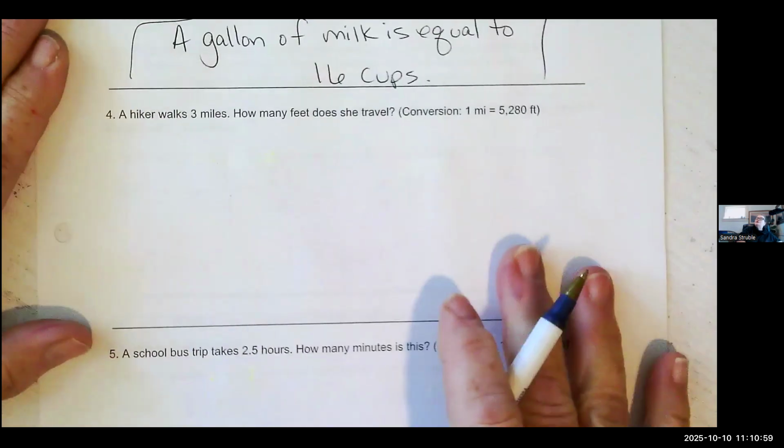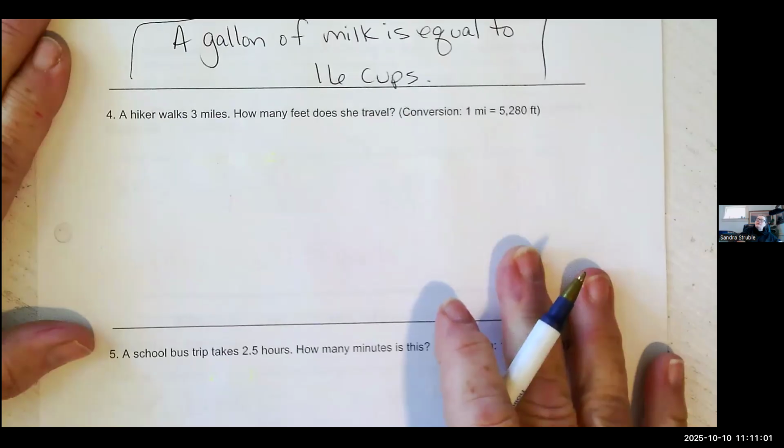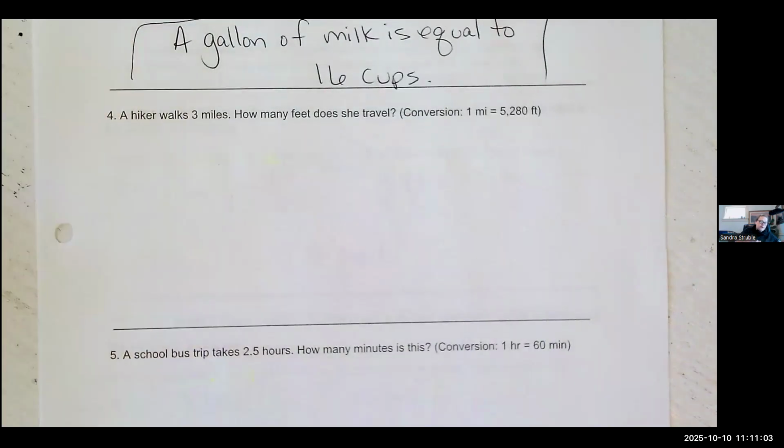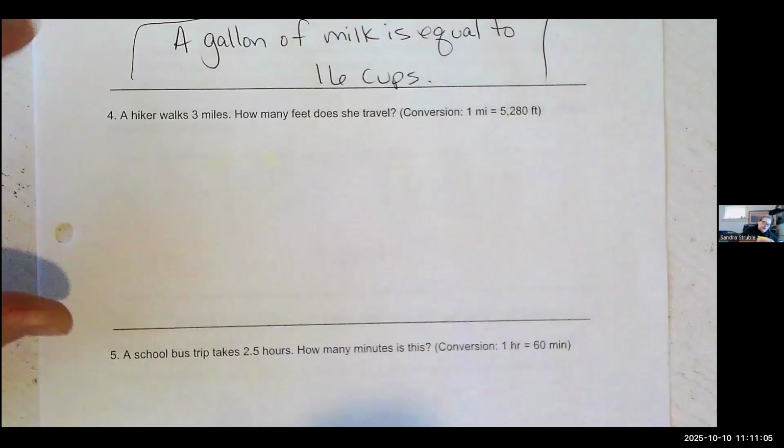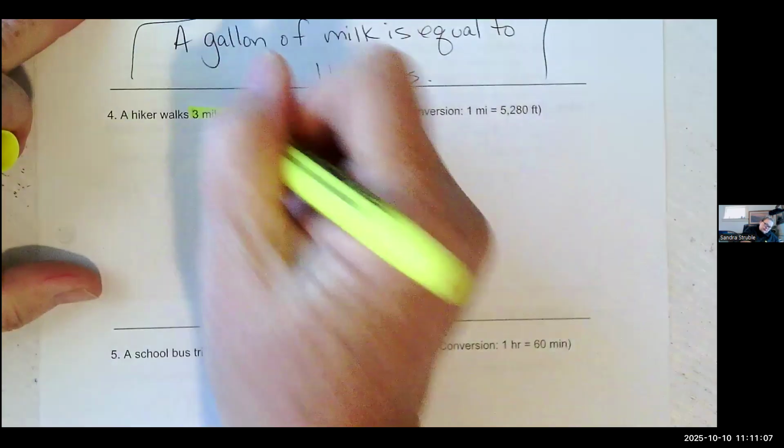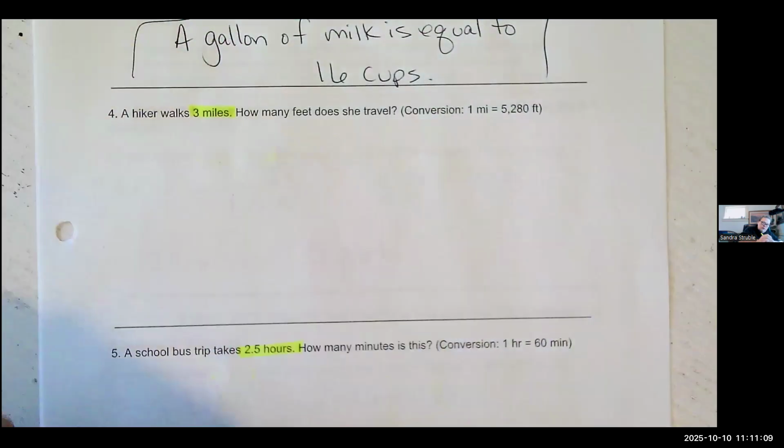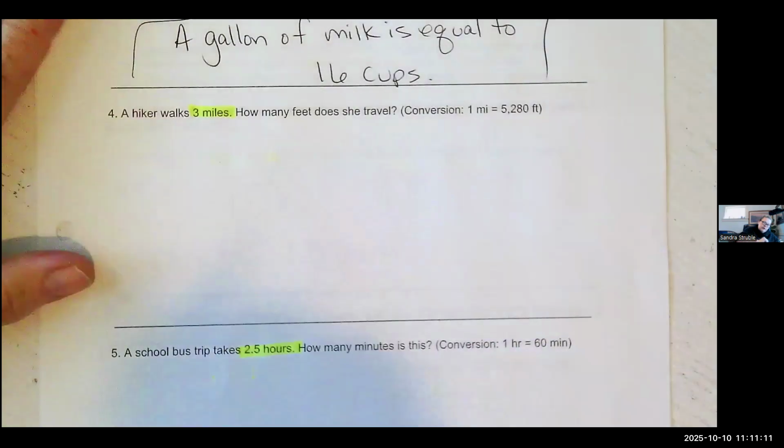Next, a hiker walks 3 miles. How many feet does she travel? So again, start with what you're given. You've got the conversion to the right. Pause the video, attempt this one yourself.